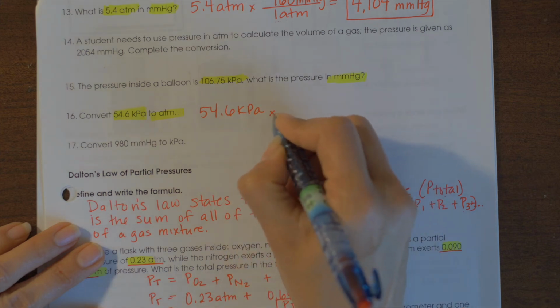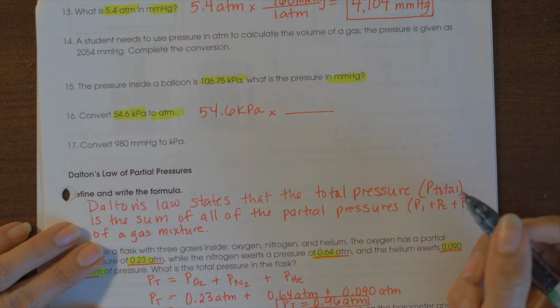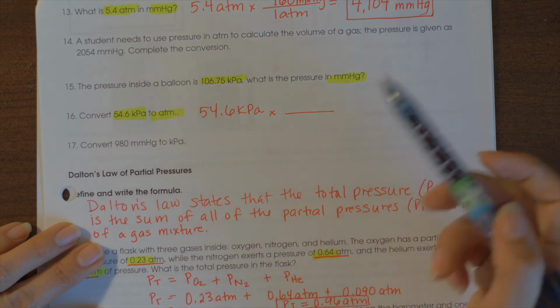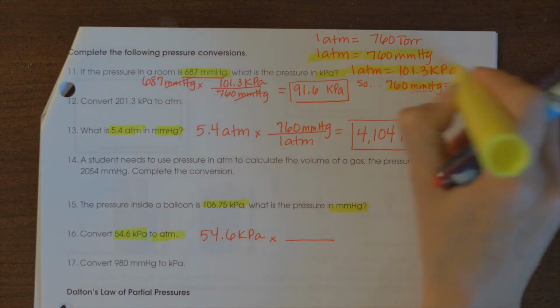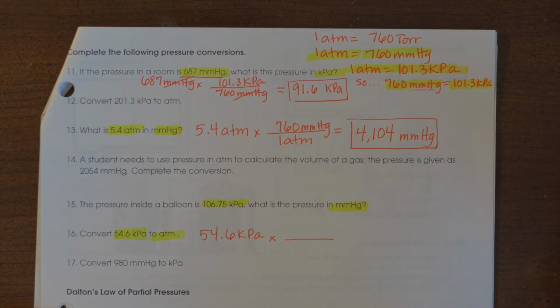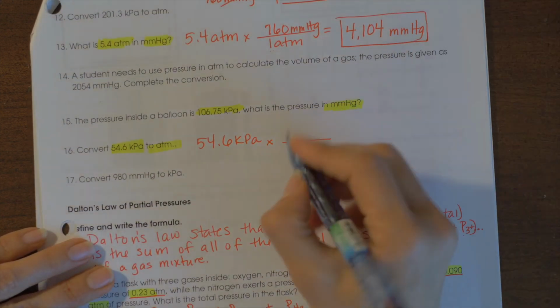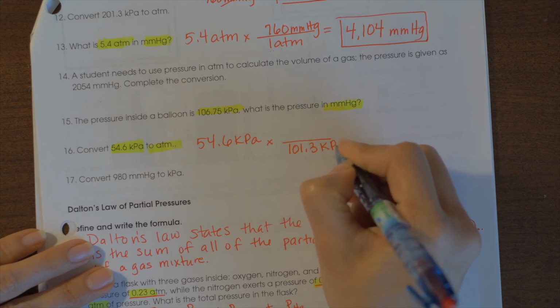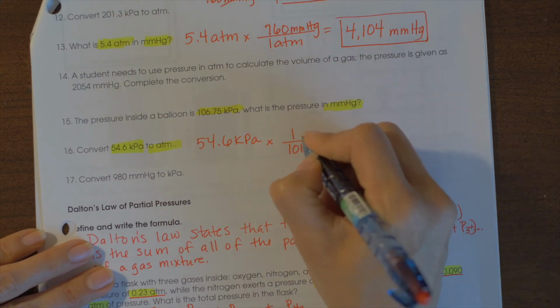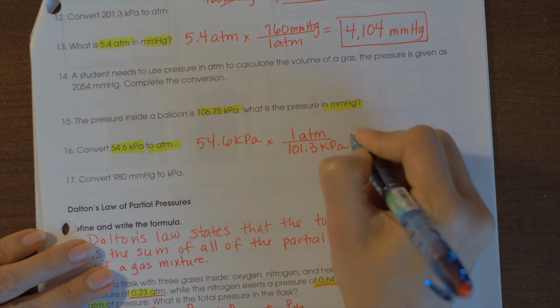Always write your given first. Now identify whichever one of the conversion factors you want to use, and we will want to use this one: 1 atmosphere equals 101.3 kilopascals. So on the bottom should be the kilopascals and the number that goes with that, 101.3 kilopascals, and 1 atmosphere on top.